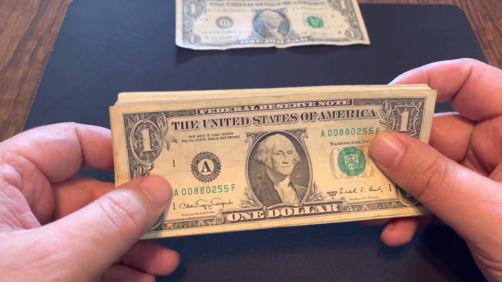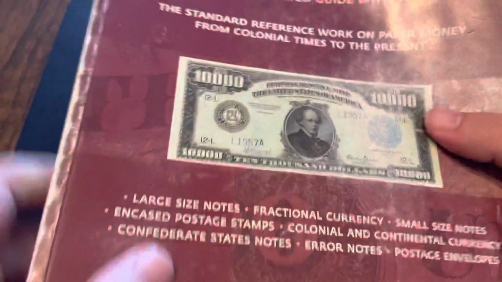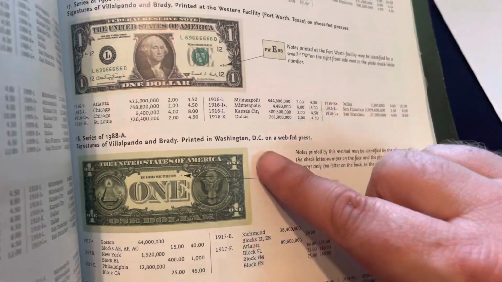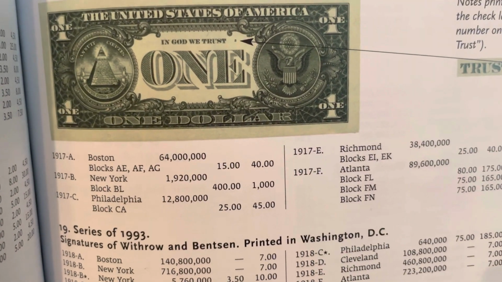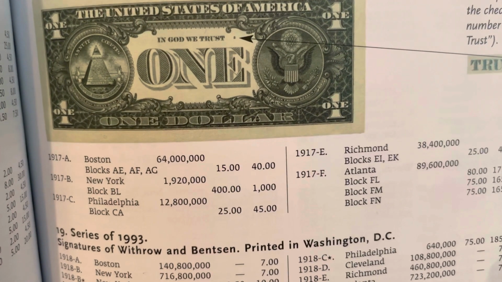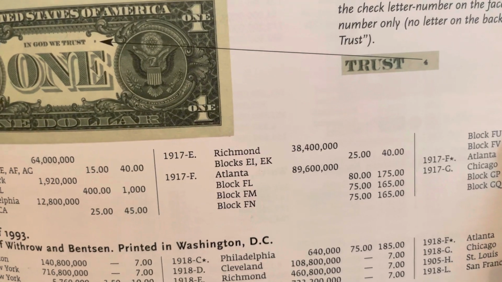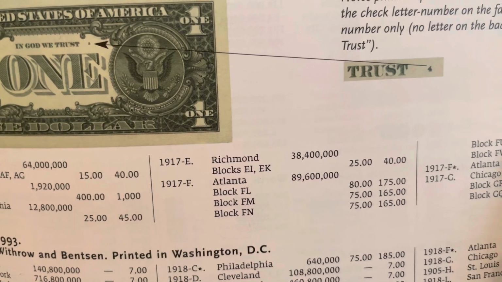Now, most books are going to be able to show you what blocks those are. And in fact, I think I've got the blocks listed here. Let's take a peek. Yeah, this book, Paper Money of the United States. And when we look here, series of 1988A, you can see Web Fed Press. And there we go. Boston, blocks AE, AF, AG. New York, block BL. Philadelphia, CA. And Richmond, Virginia, EI, EK. Atlanta has FL, FM, FN.